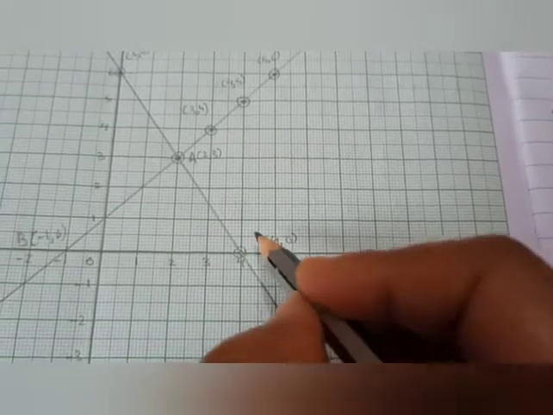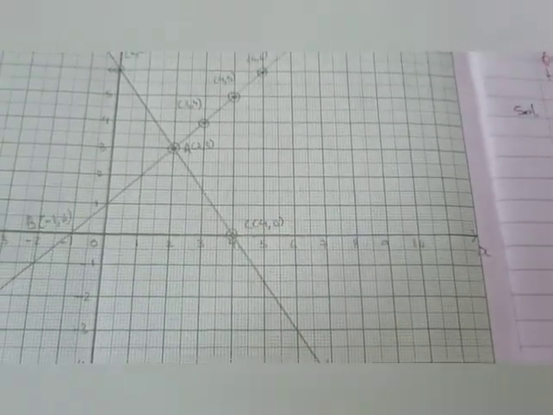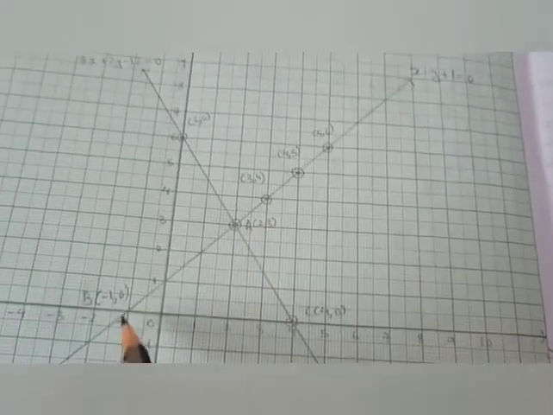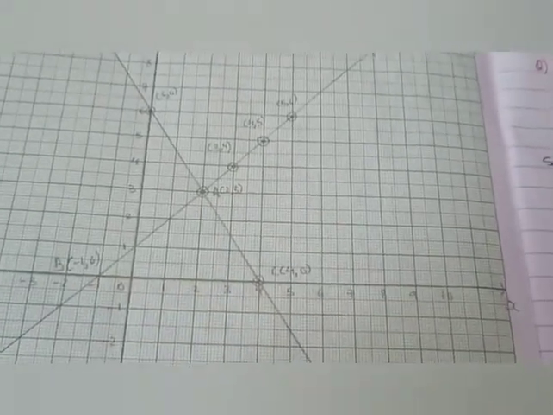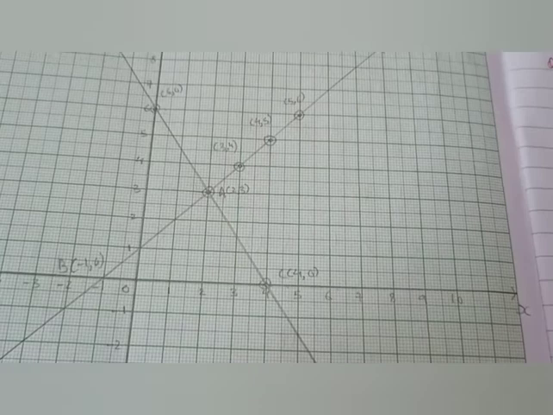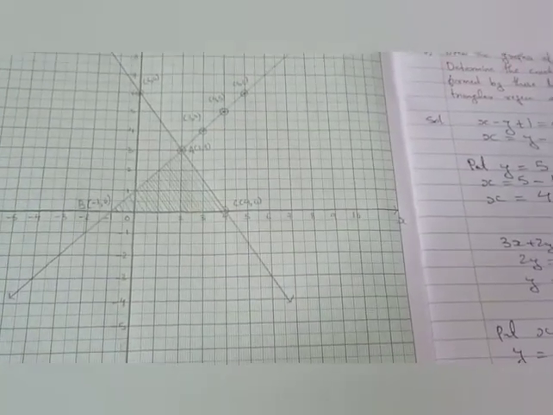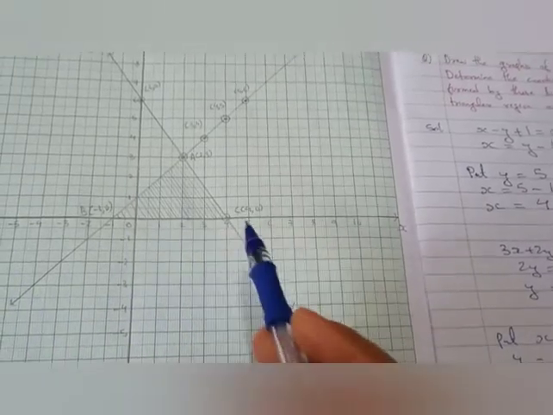And the third vertex is (4, 0), which also happens to be on the x-axis. ABC is the required triangle. Now let's shade it. So here we go, we have shaded the triangle formed by the lines and the x-axis.